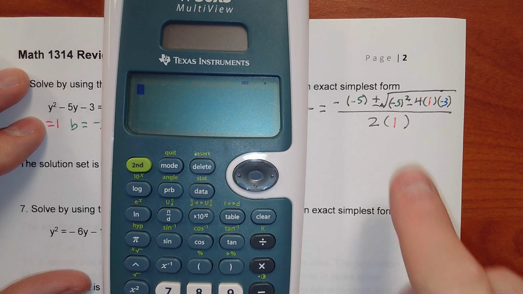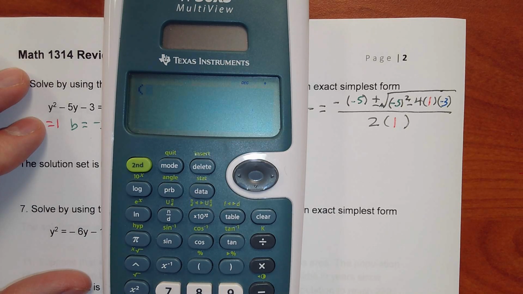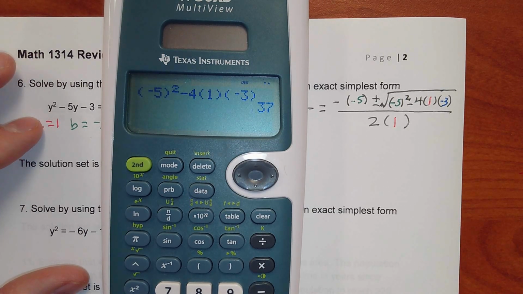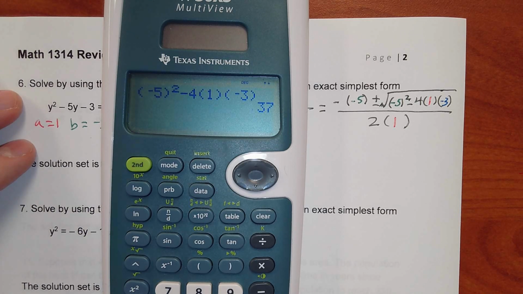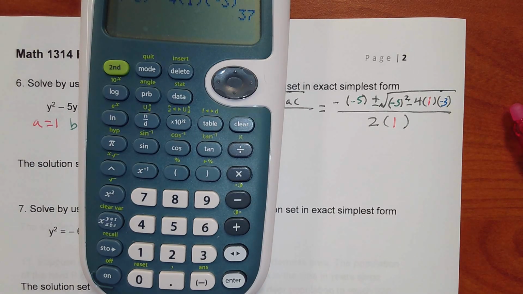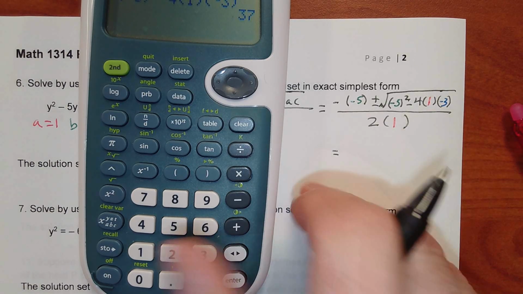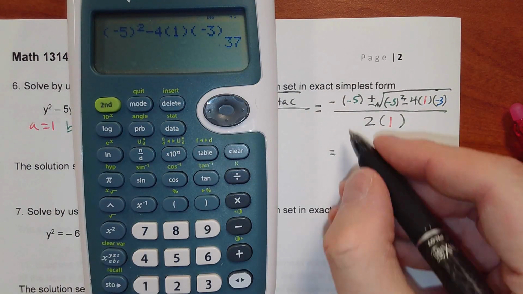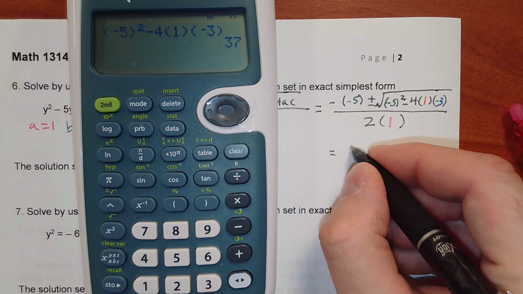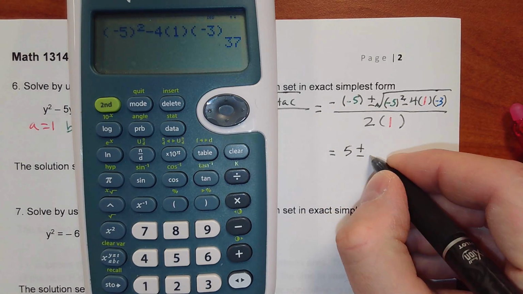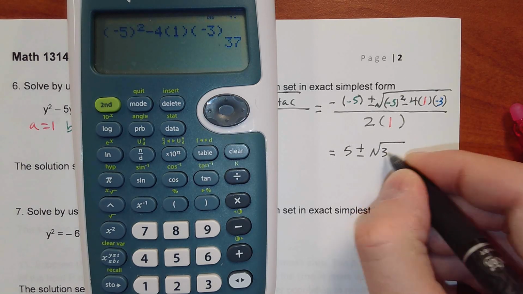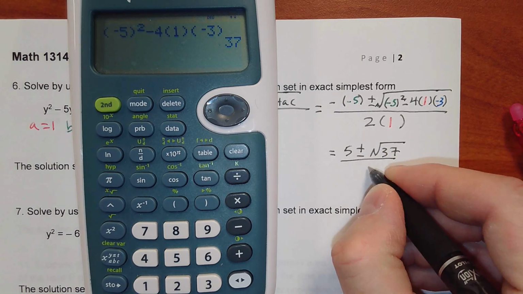So I'm just looking at what's underneath the square root. I have a -5 squared minus 4 parentheses 1 parentheses -3. So that's 37. All right, so what we've got here, double negative becomes positive. 5 plus or minus square root of 37 over 2.